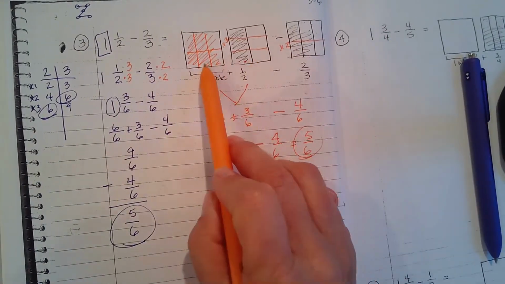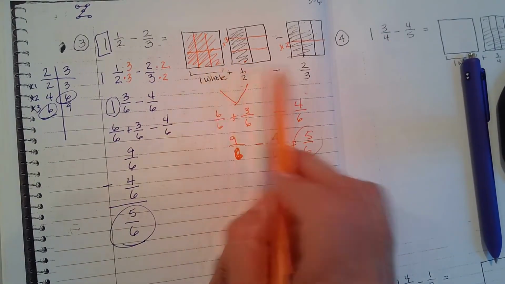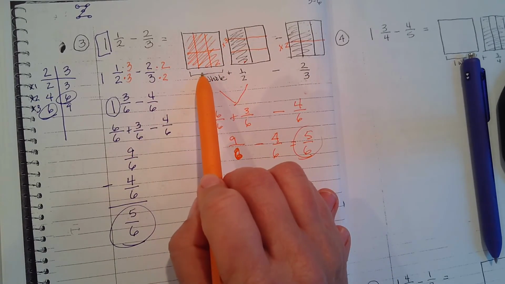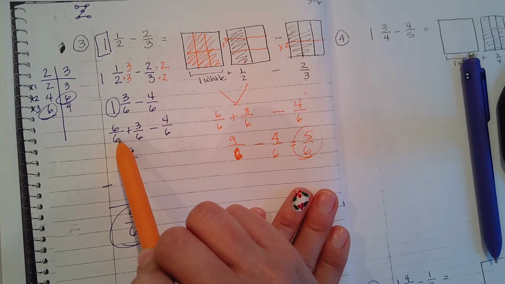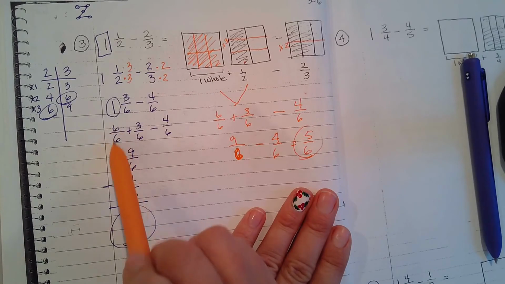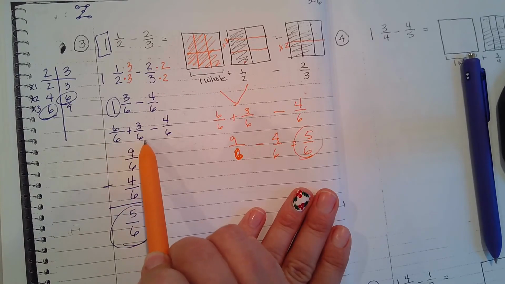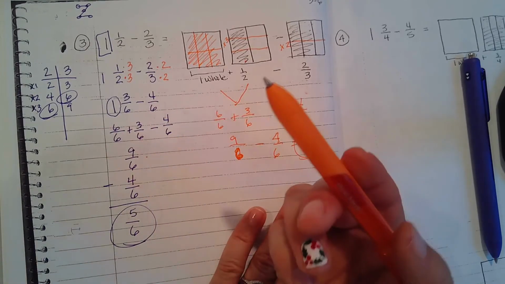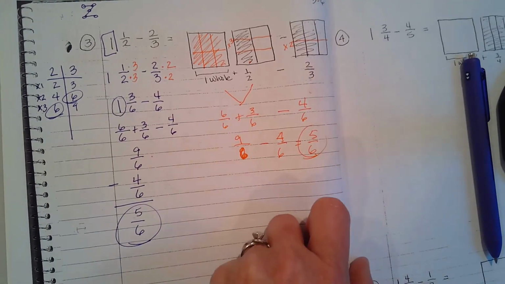And this is just the diagram of what exactly we're doing. We're taking a whole and we're breaking it up into 6. Because if we do that, then we can actually add these numbers up so we have a number we can subtract. Otherwise, you cannot subtract. You're stuck. You can't do one thing.